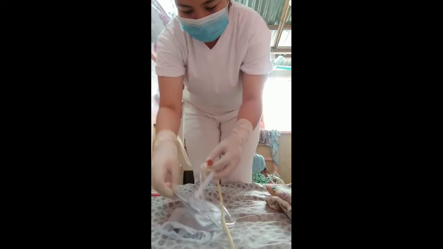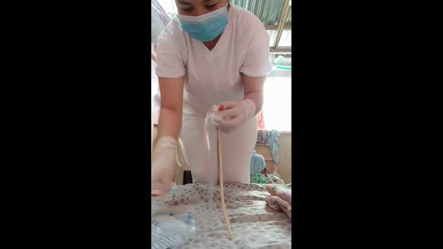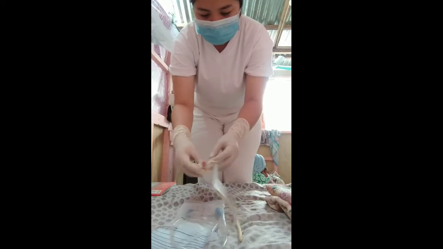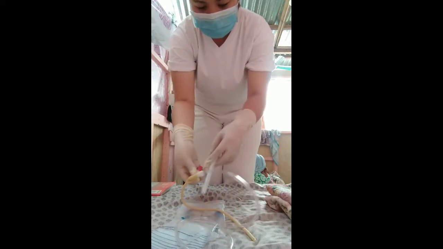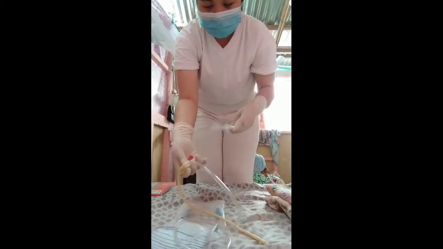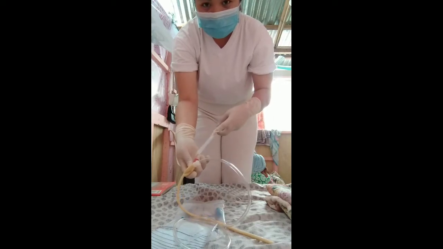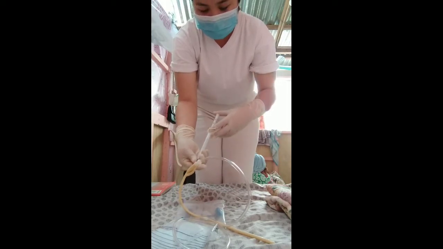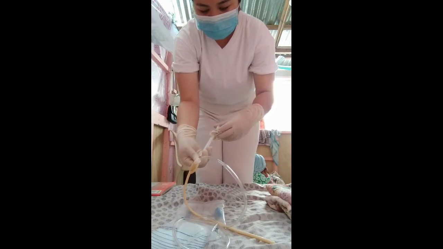So this is the catheter and the urobag. Let's assume that we insert the 10 cc of water into the port of the catheter. Okay, I insert the water.